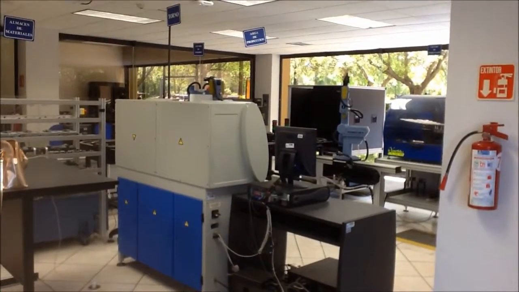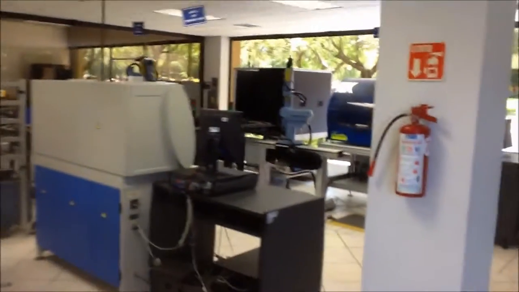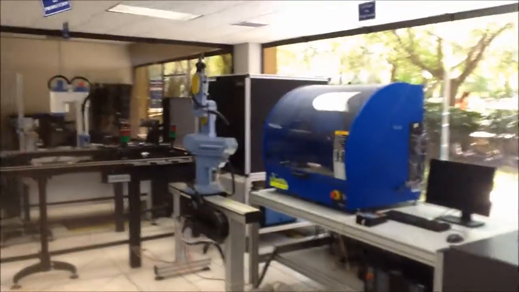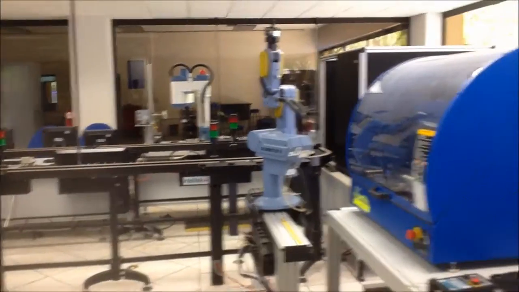This is the manufacturing cell, which is divided into 5 workstations that each develop different functions. In this video, we will explain the characteristics, capabilities, and methods that surround all of the machines. Let's begin.